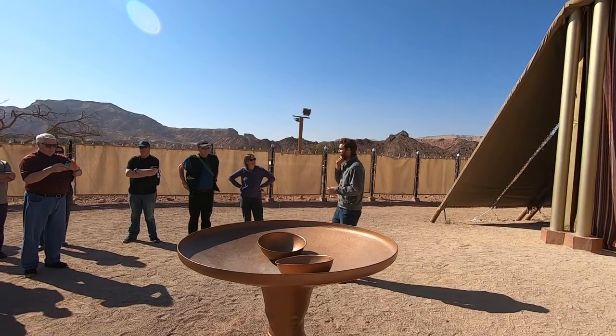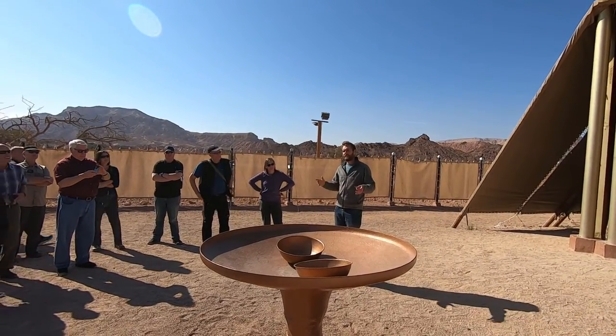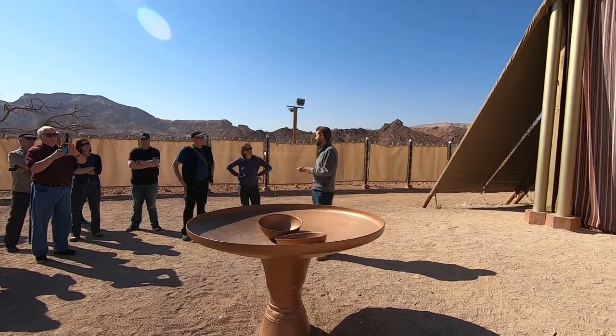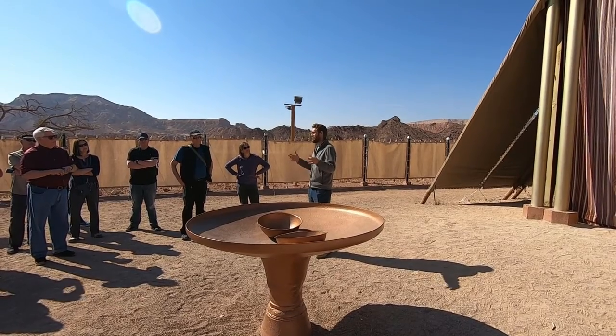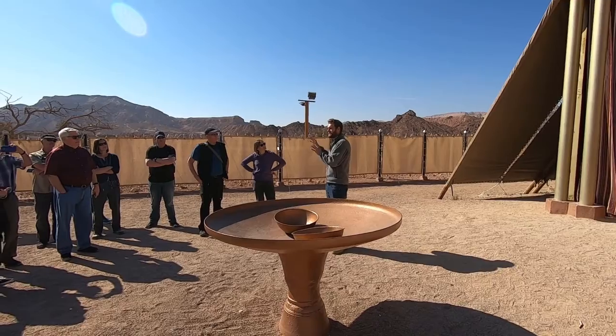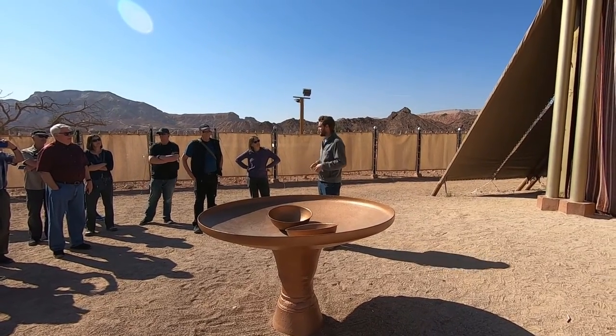Alright, so here we have the wash basin. We actually don't know a lot about the wash basin. We kind of assume it's round because the temple wash basin was round. But here it doesn't ever say square or round, and there are no measurements or description of what it actually looked like. In this case, we know a lot more about the temple wash basin than we do about the tabernacle wash basin.